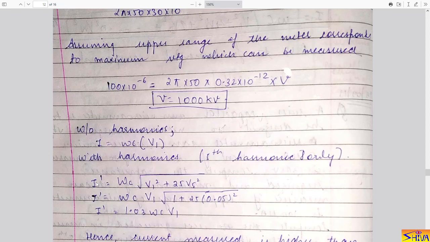Just wait. I dash is omega C, omega into C, square root of V1 square plus the fifth harmonic, so square of 5 into V5 square. So this is the correct explanation. I dash is omega, that is omega into capacitance, complete square root of V1 square plus the fifth harmonic, so 5 square into fifth harmonic voltage square.